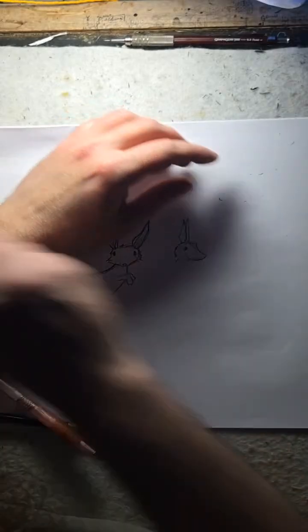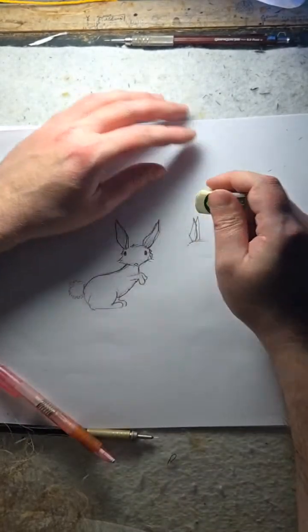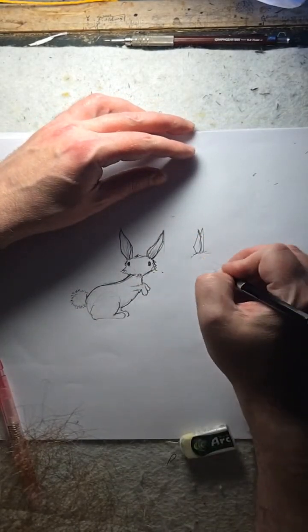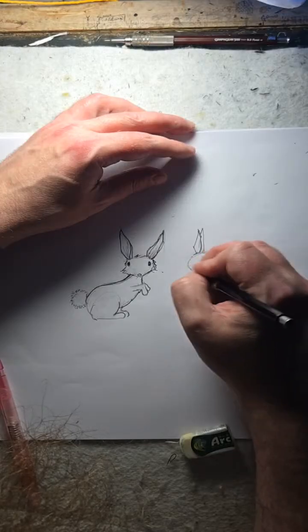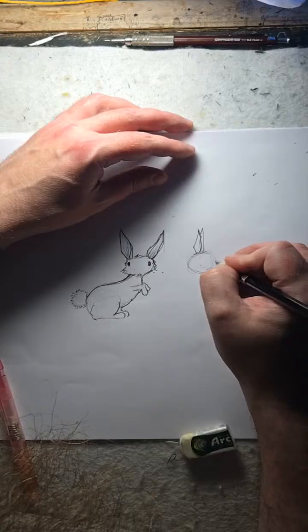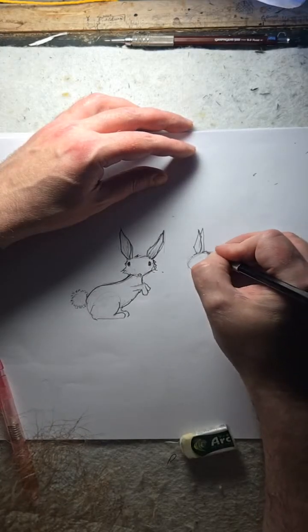This part looks so dumb. Really round ones, and then the ones that are like green or red. Okay.